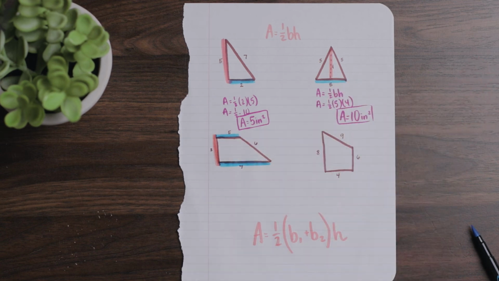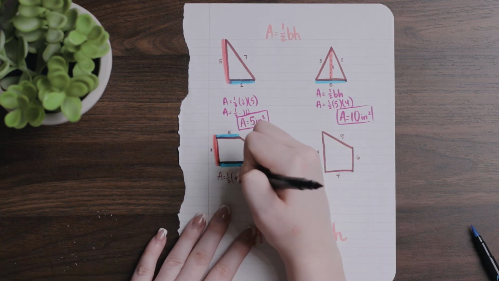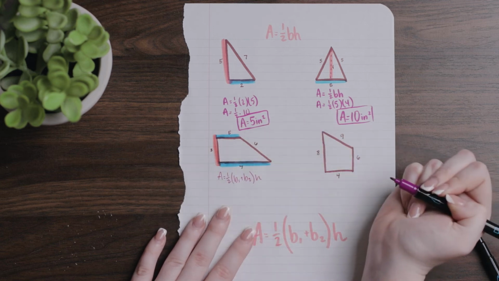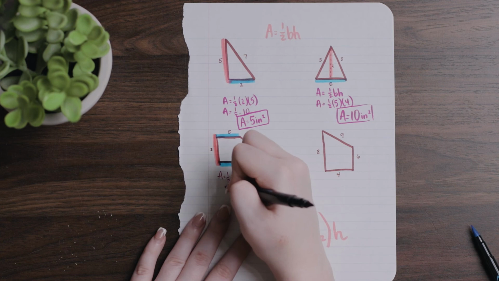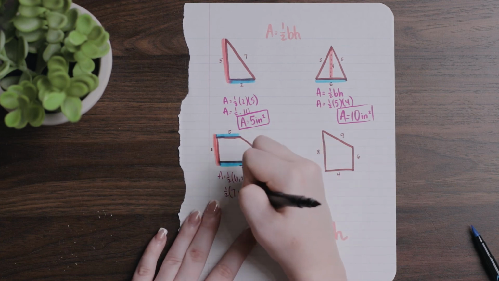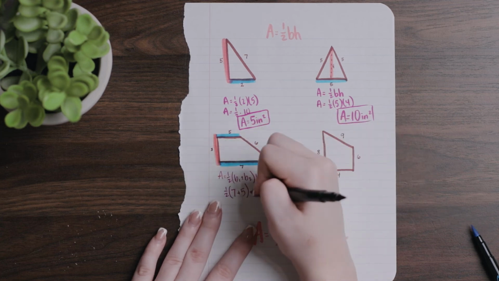Time to plug into my formula. So I know that area equals 1/2 base 1 plus base 2 times my height. So let's plug in what we know. I have 1/2, my base 1 is 7, base 2 is 5, so 7 plus 5 times my height, which is 3.